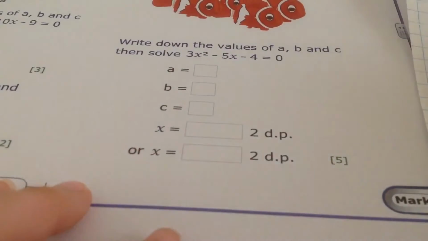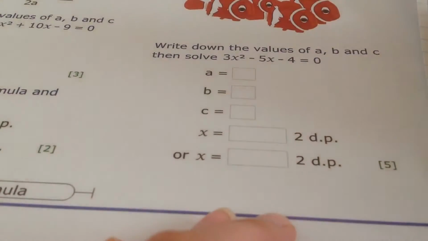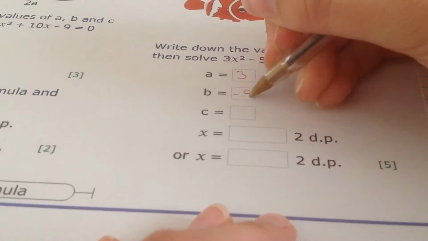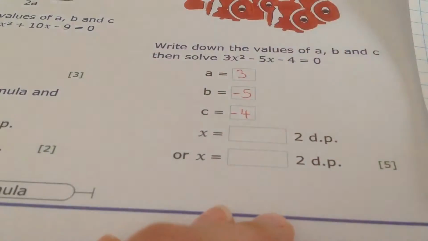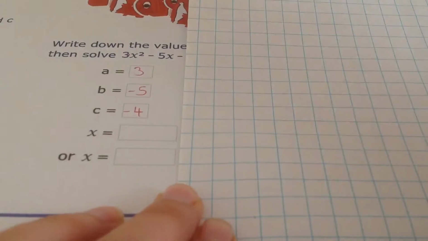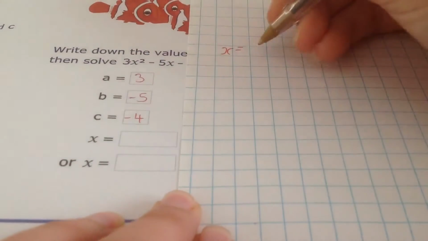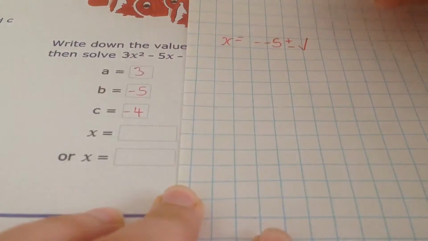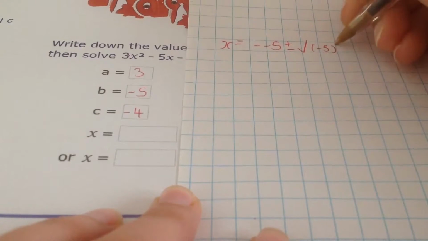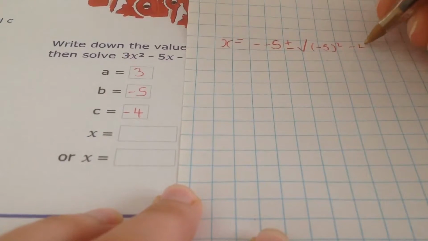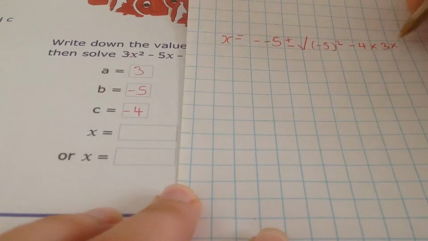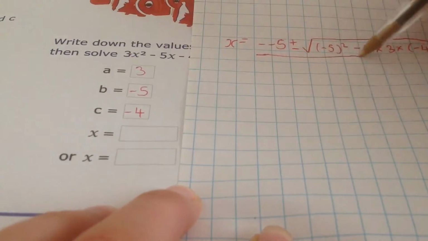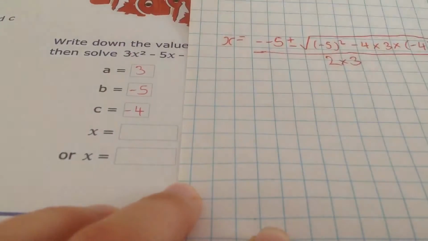Second question, again, walks you through it. So our values of a, b and c are 3 for a, -5 for b, and -4 for c. So, substituting into the formula, x equals minus b, which is minus 5, plus or minus the square root of minus 5 squared, remember brackets for negatives, minus 4 times 3 times minus 4, all over 2 times 3.